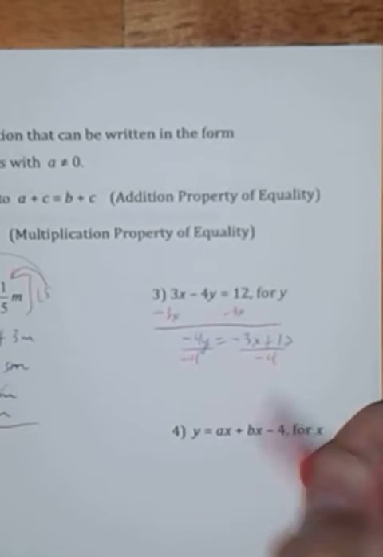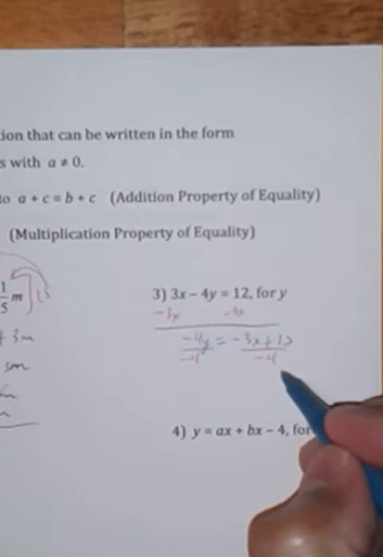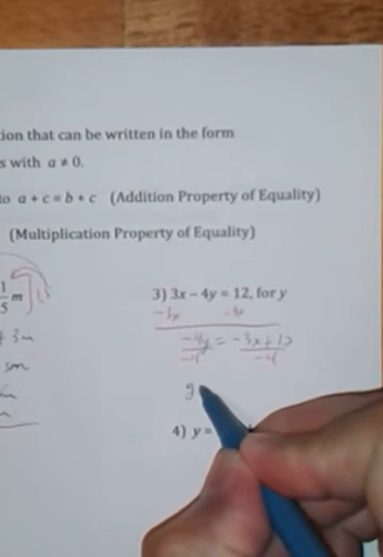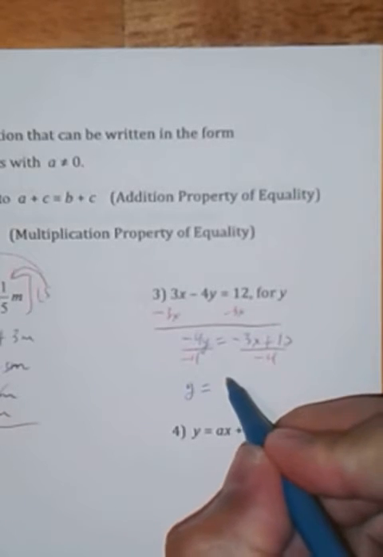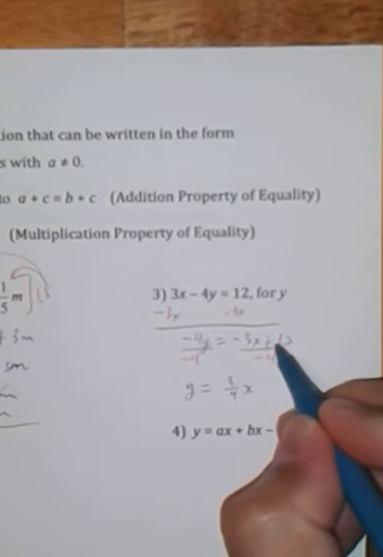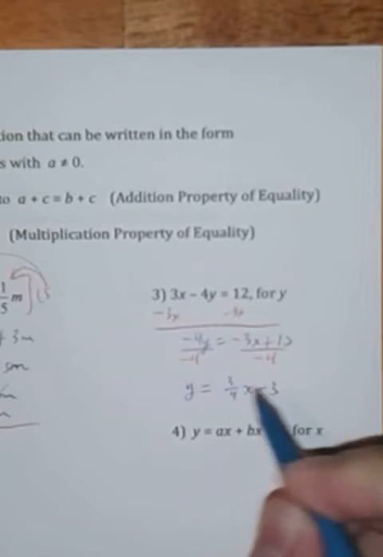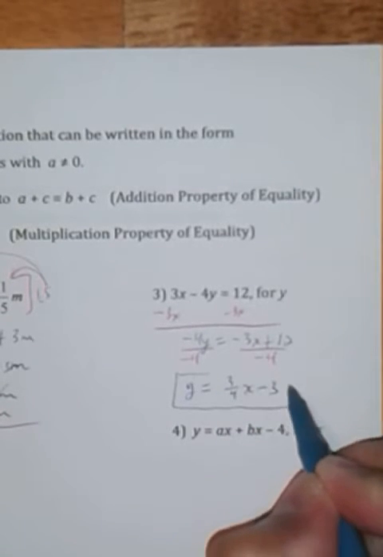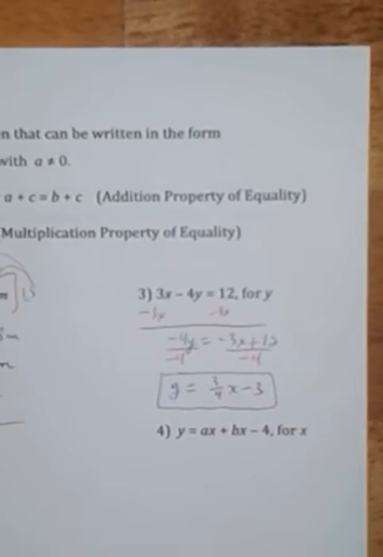When you divide by negative 4, you're actually dividing each of these by negative 4. So you get y equals negative 3 over negative 4 is 3/4 x, plus 12 divided by negative 4 is minus 3. And there's my answer. Okay?